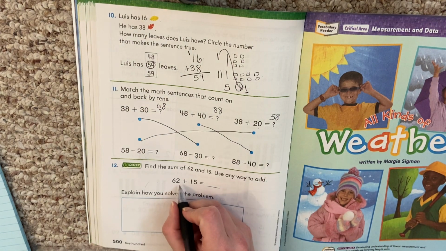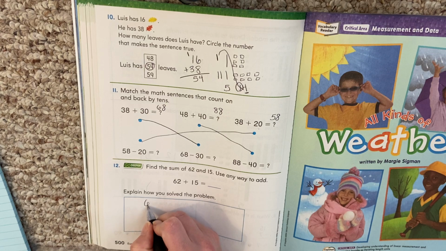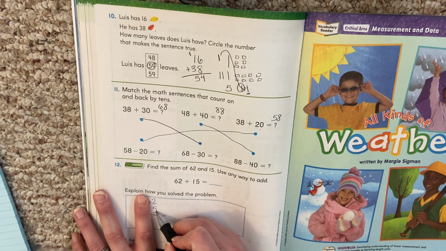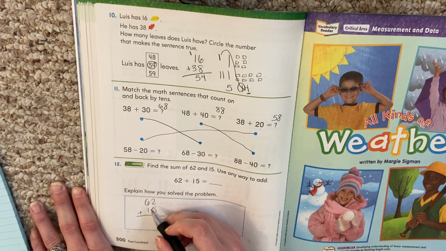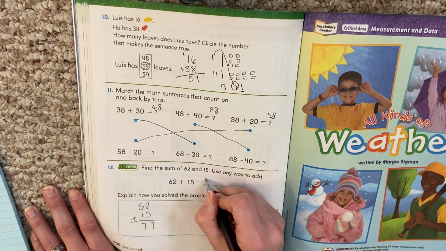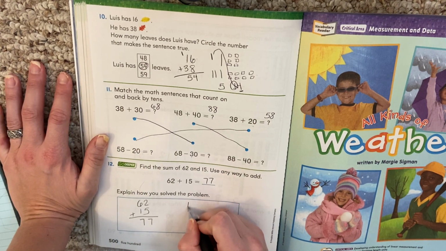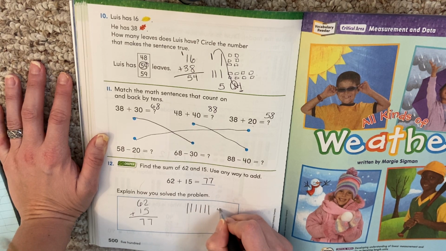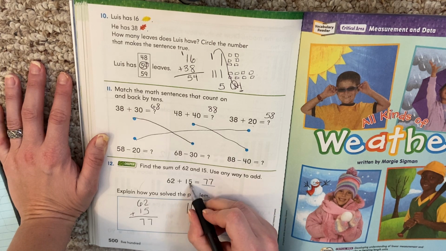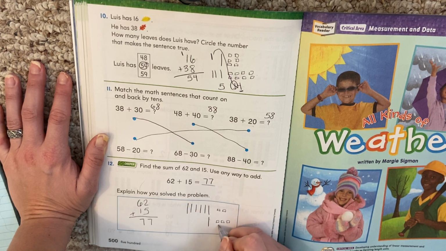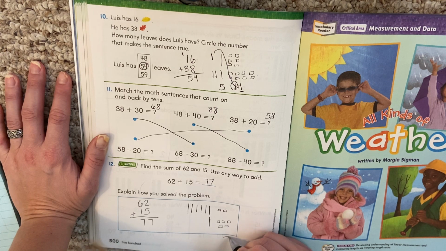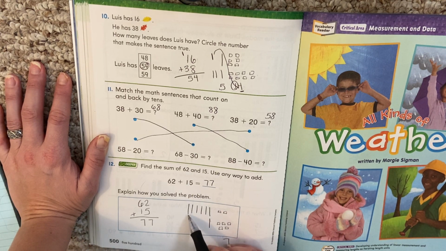All right, 62 plus 15. Well, some of you might have lined it up. 2 plus 5, or 5 plus 2. 5, 6, 7. 6 plus 1 is 7, and you should have had 77. Some of you drew a picture. Some of you might have done 62. So you have 6 tens and 2 ones and 1 ten and 5 ones. And then you added them. 1, 2, 3, 4, 5, 6, 7. And then counted your tens. 1, 2, 3, 4, 5, 6, 7.